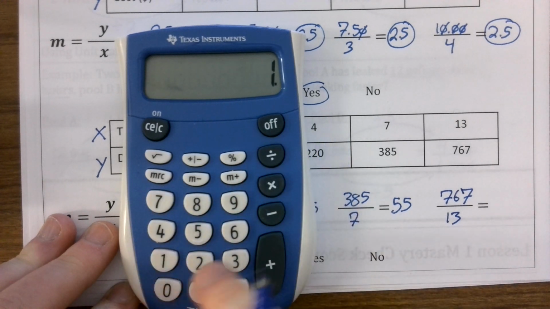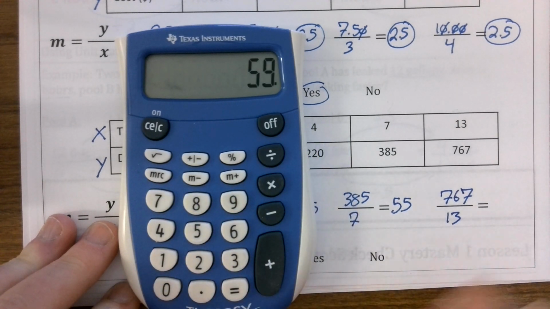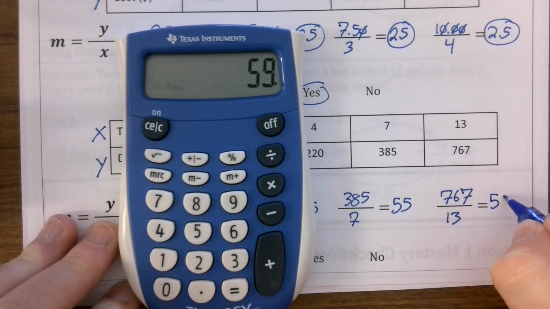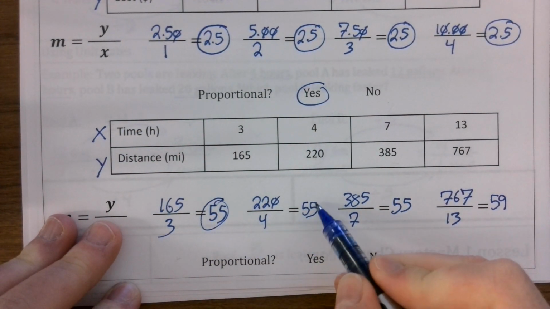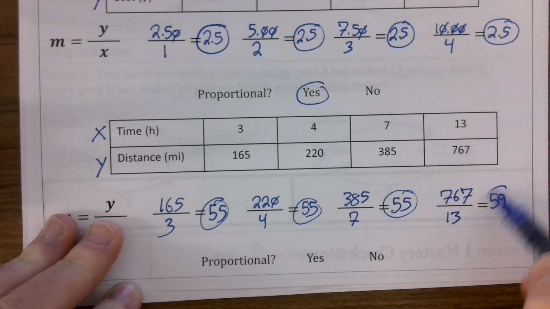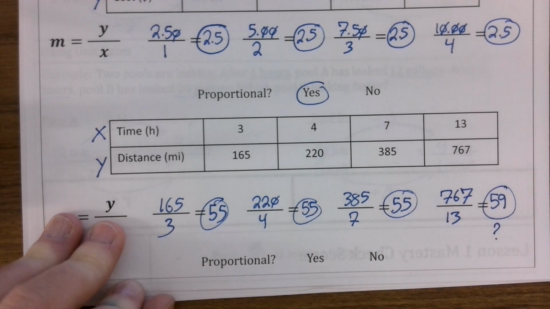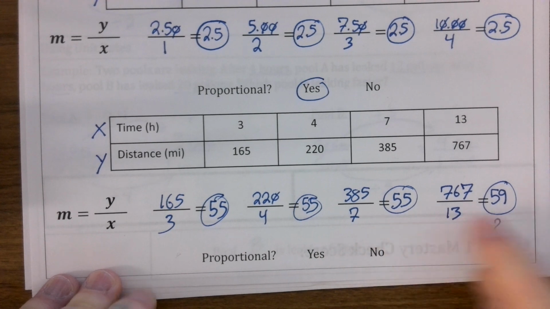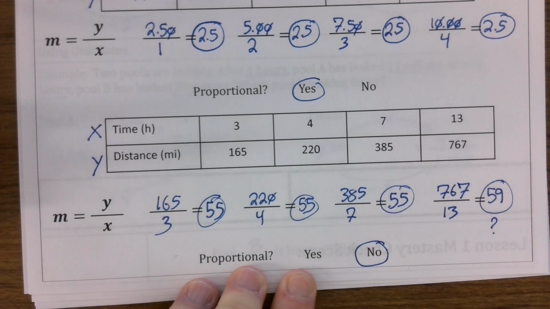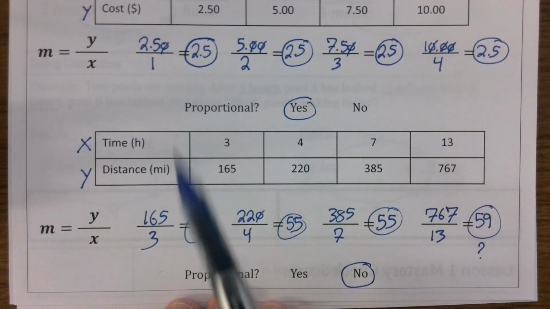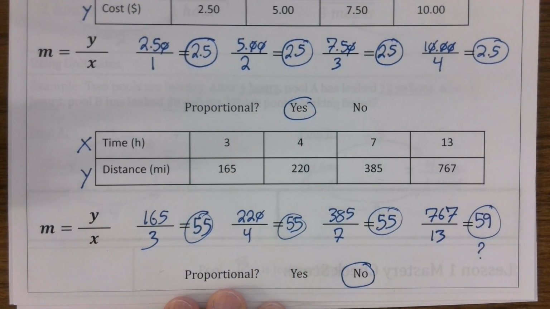767 divided by 13. Oh, 59. So here we have 55, 55, 55, 59. If these are not all the same, then it is not proportional. We want to make sure we have the exact same number in our table for it to be proportional.